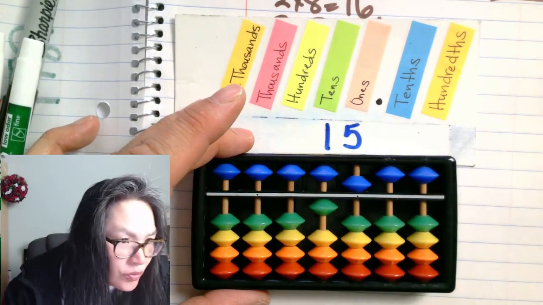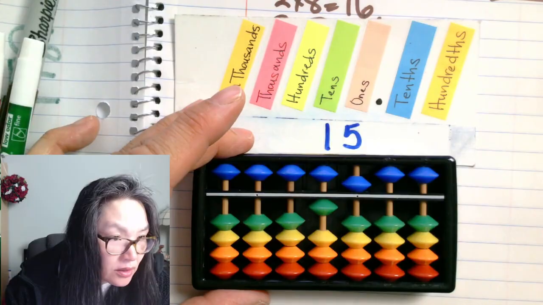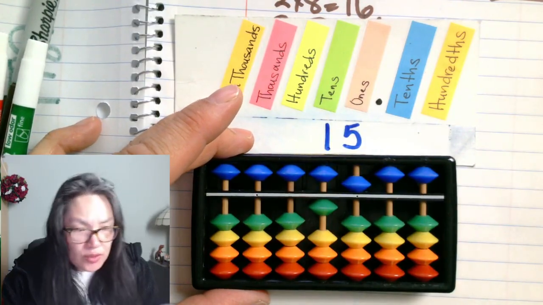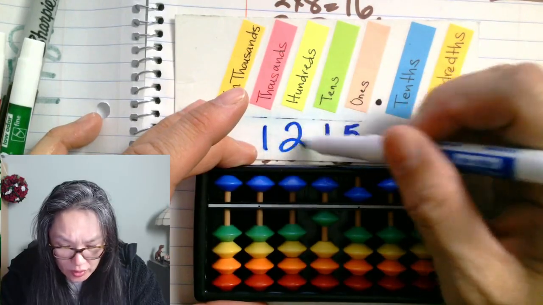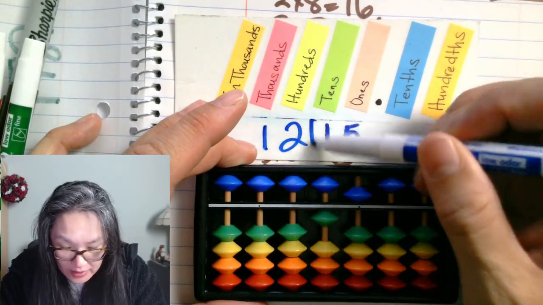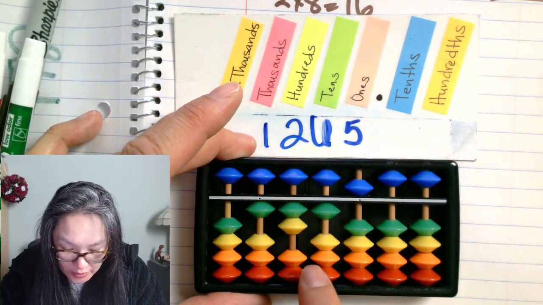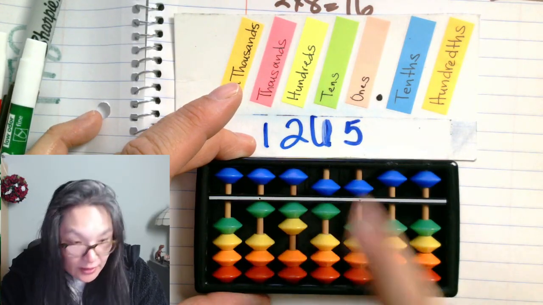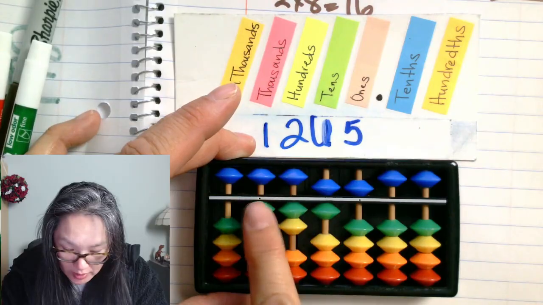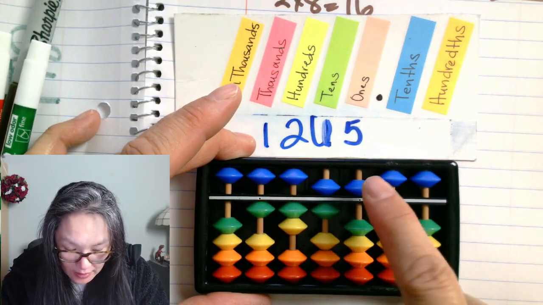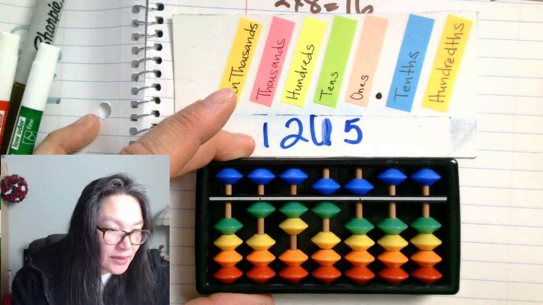So the question was, so the answer was 1,265. So we do 1,260, 5, 6, and then 5. So when we look, 1, 2, 6, and then 5. Does that make sense?